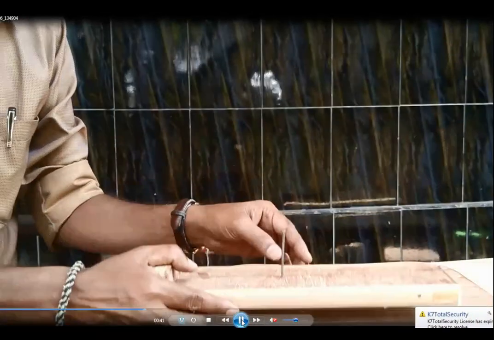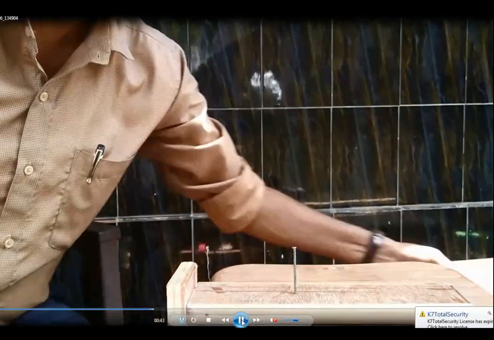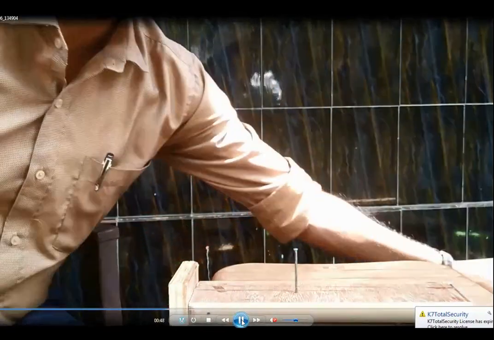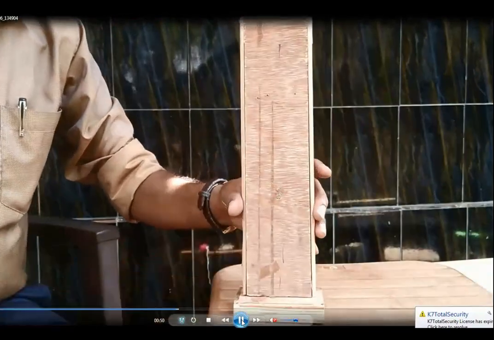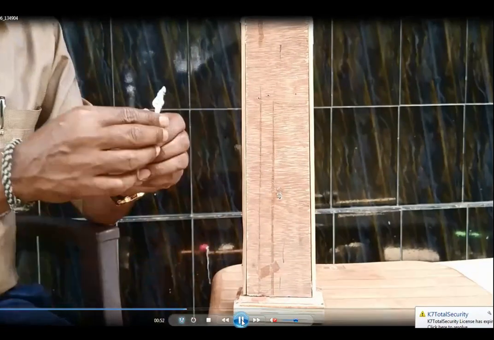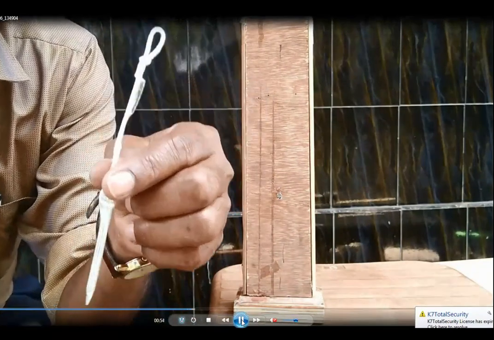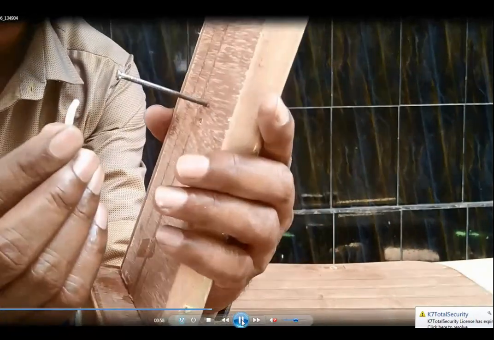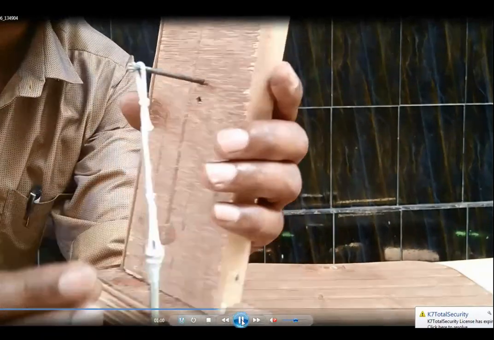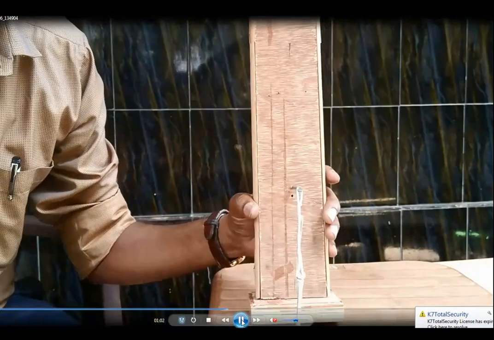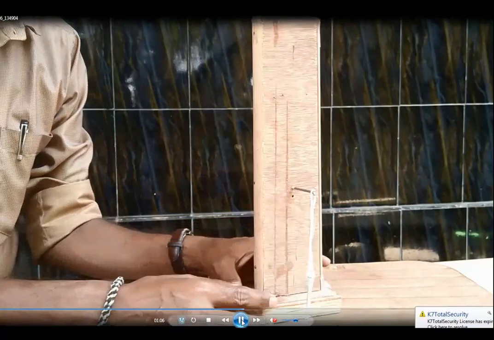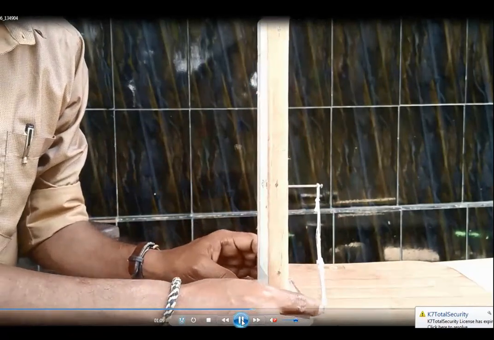For firm fixing, I am going to hammer it like this, and now this wooden piece and the system is placed on the table. Look here, this is the thread. One end is tied to the nail and there is a loop at the other end, and this is going to be hung on this nail. This loop is always vertical, and of course this is also called a plumb line.